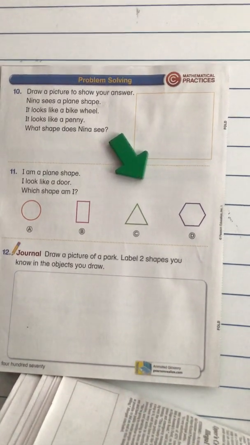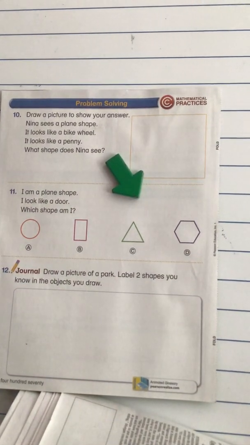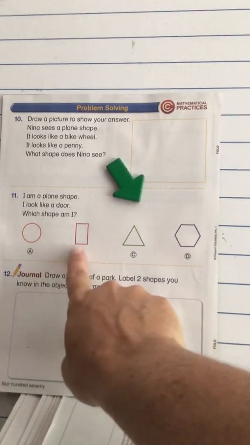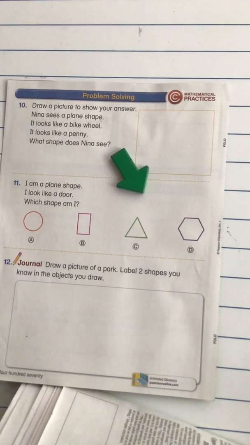Go down below. I am a plain shape. I look like a door. Which shape am I? So which one of these looks like a door? Hopefully you picked the rectangle.